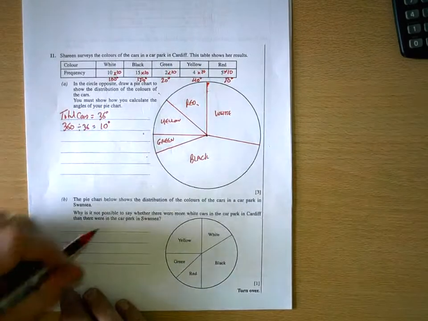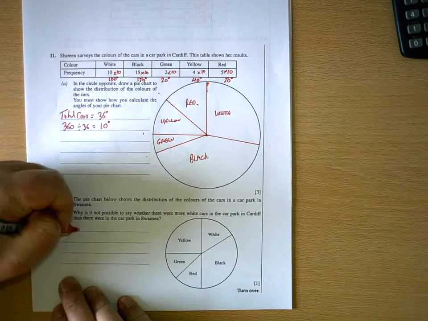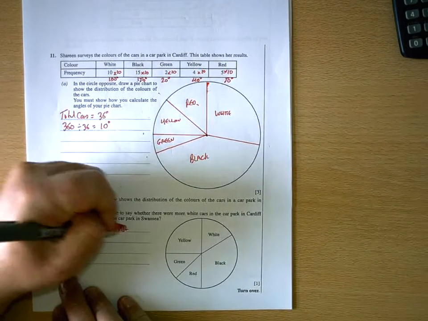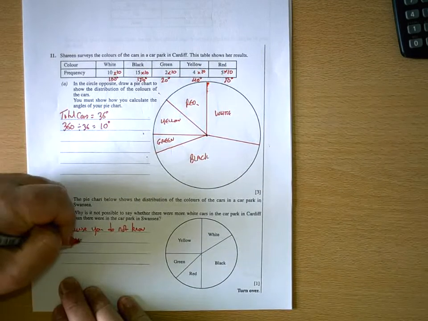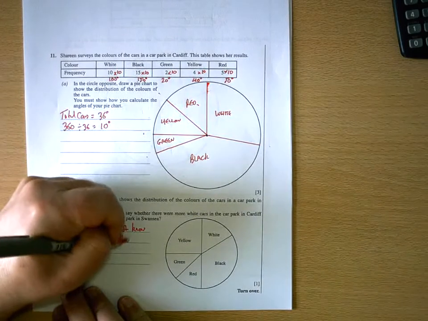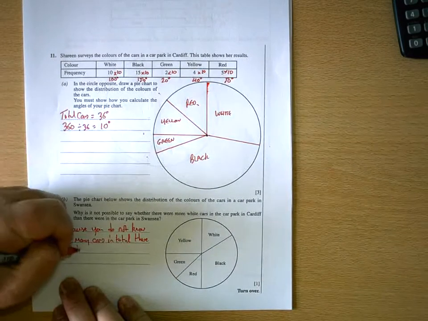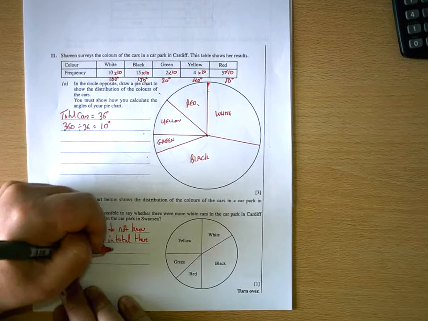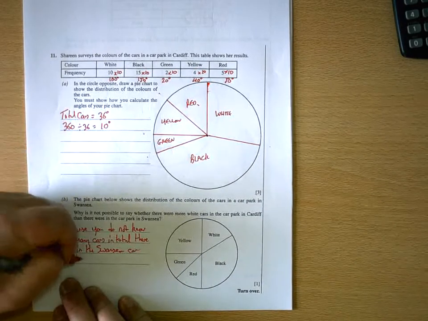So it is not possible to say, because you do not know how many cars in total there were in the Swansea car park.